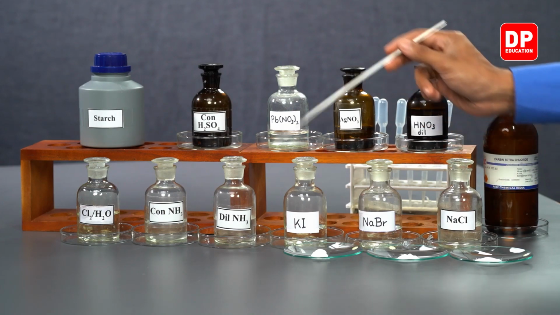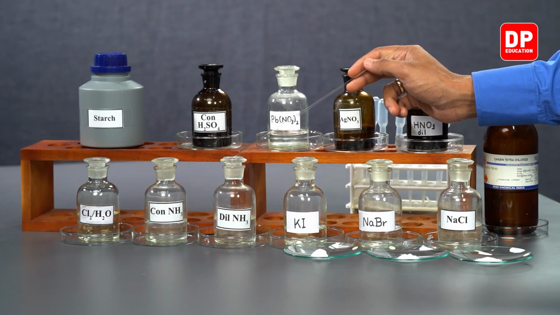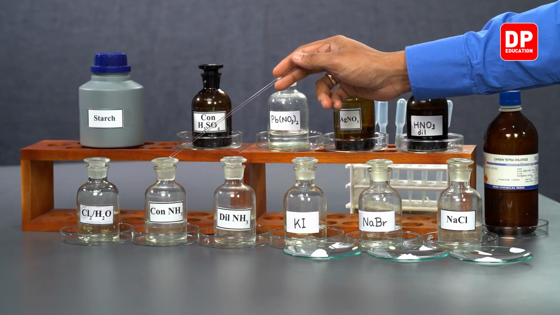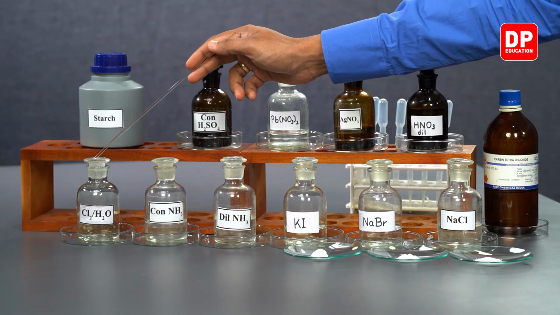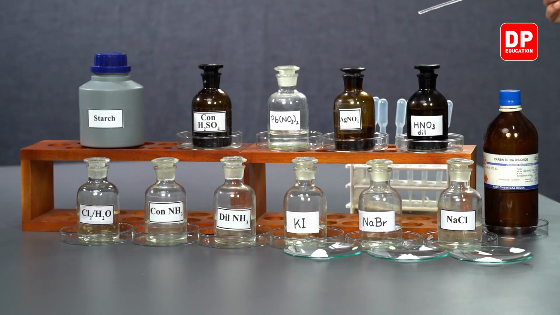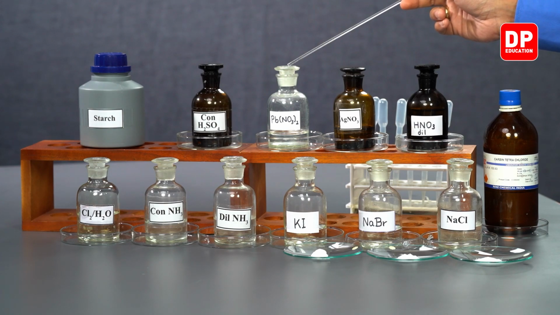Apart from that, we'll be using dilute ammonia, concentrated ammonia, chlorine water. We'll be using carbon tetrachloride, CCl4. We'll be using dilute nitric acid, silver nitrate solution, a lead nitrate solution. So in the practical, we will be able to use lead acetate or lead nitrate solution. In this case, we have actually chosen to use lead nitrate.